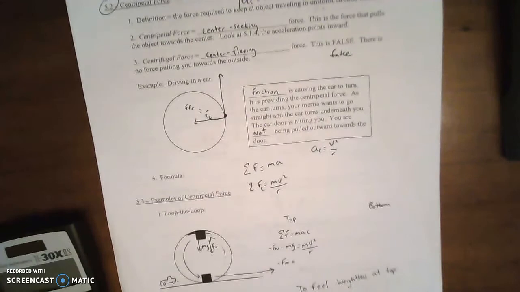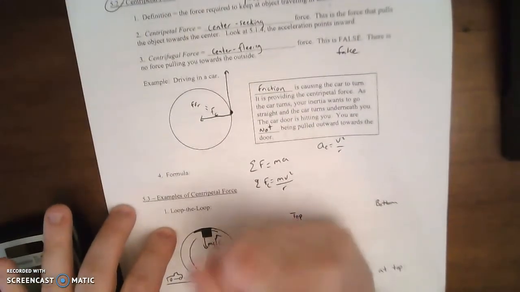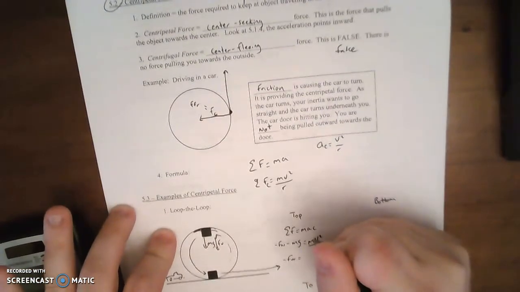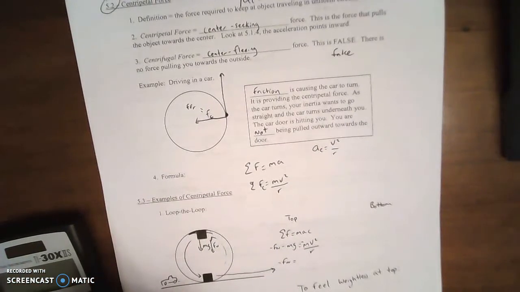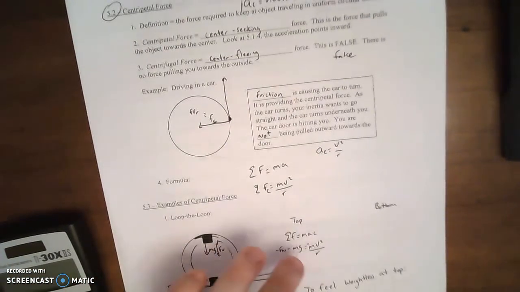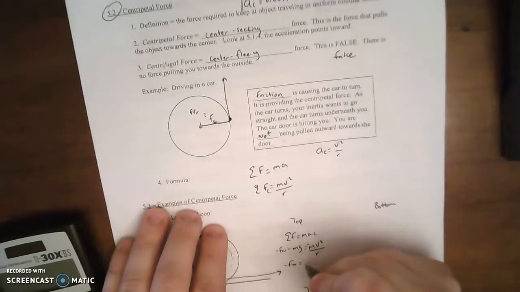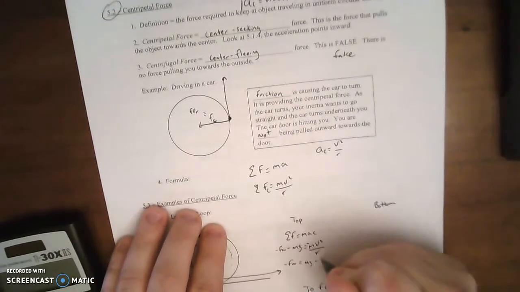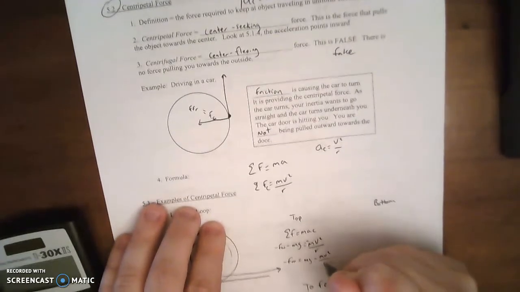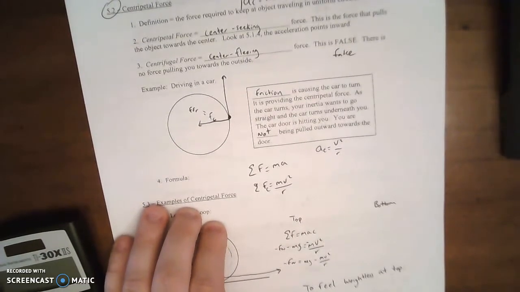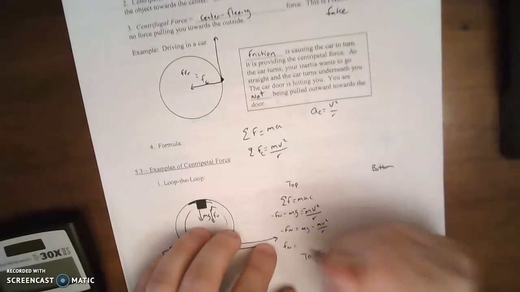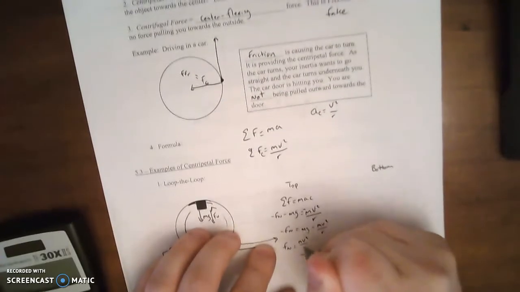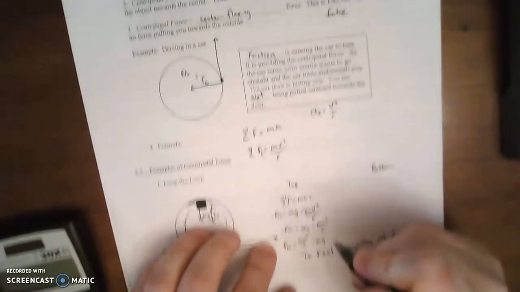What I want to point out is that because this thing is accelerating towards the center of the circle, this acceleration here is technically negative, so that will be negative as well. So if we do a little step here where we add mg to both sides, we get mg minus mv squared over r. And then if we just multiply both sides by negative 1, we do wind up with the equation mv squared over r minus mg.